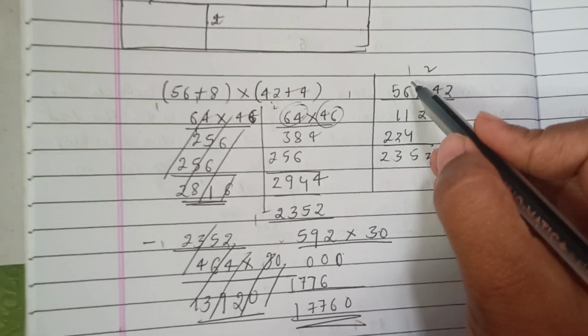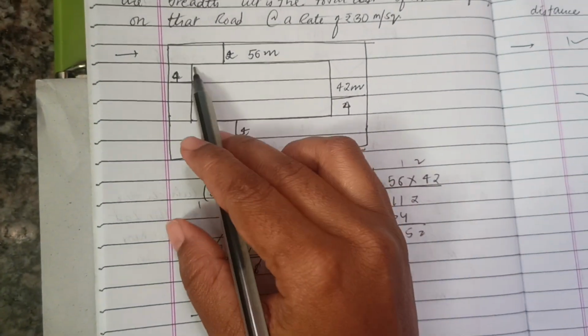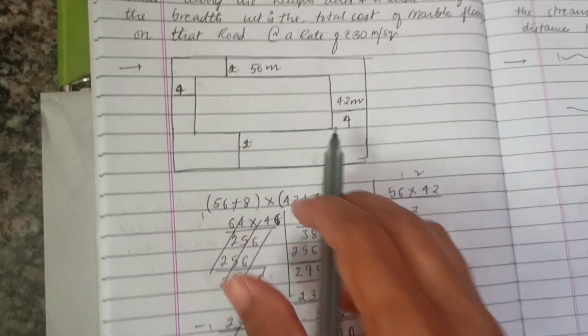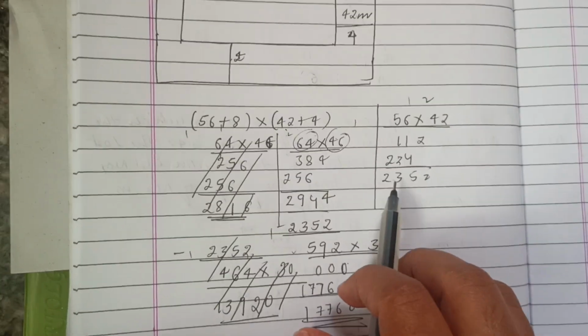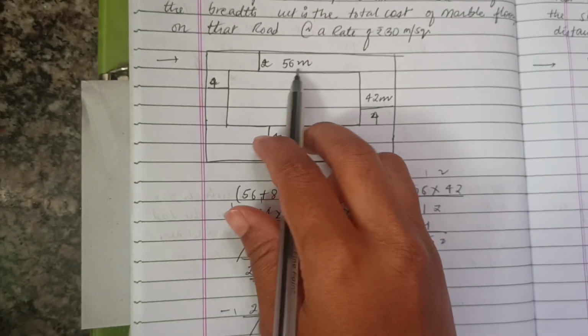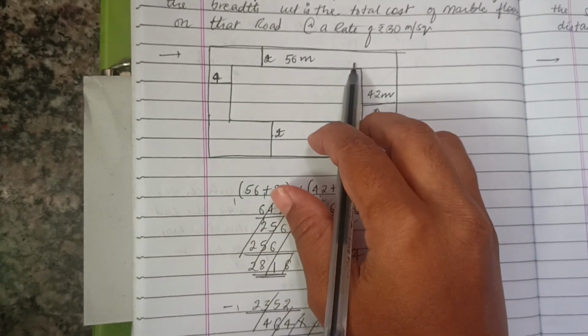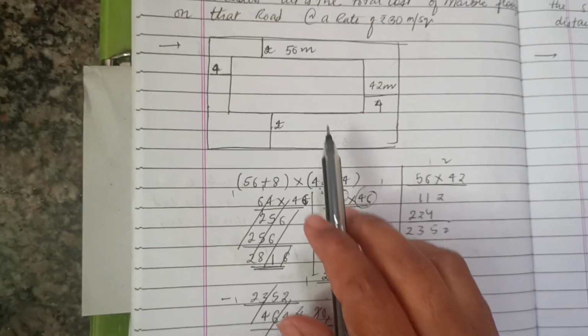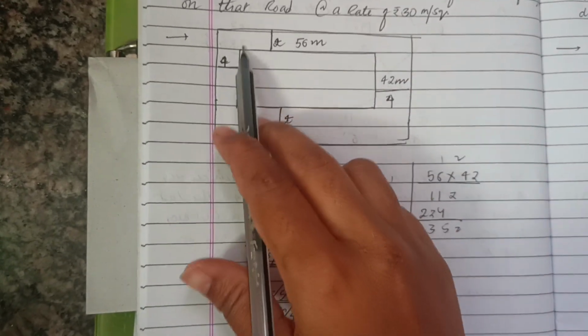And this is the area of the rectangle which was earlier, that is 56 into 42, which gives you 2352. We want only the area of the road for the flooring cost, so we have to subtract the smaller rectangle from the big rectangle.